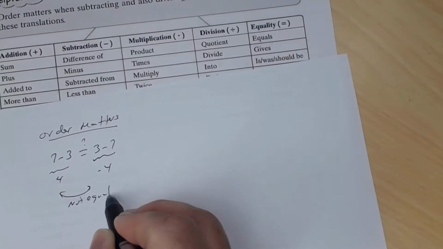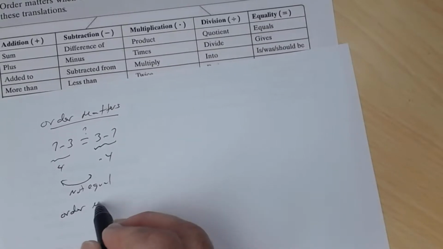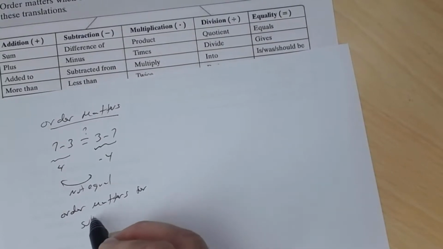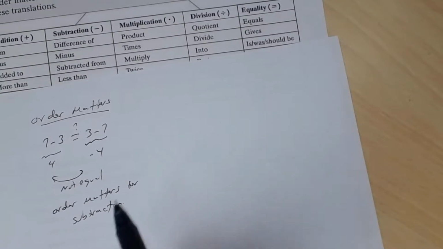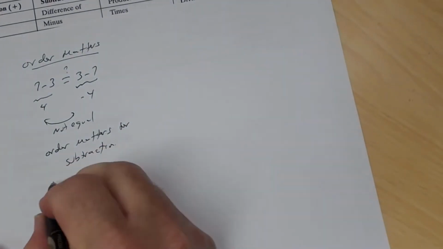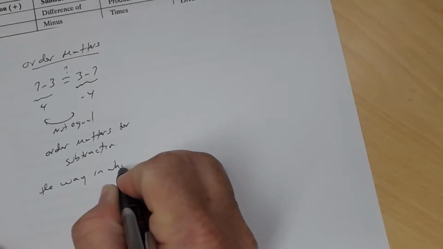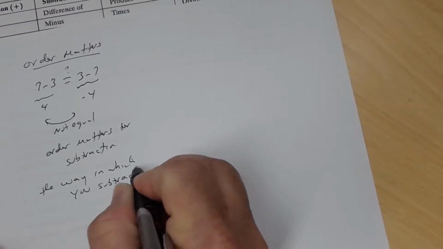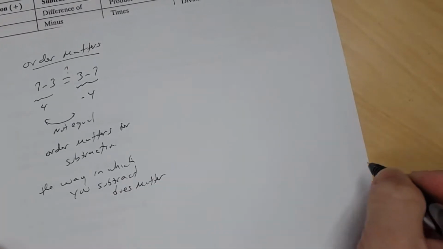Since they're not equal, that means that the order matters for subtraction. The way in which you subtract does matter.